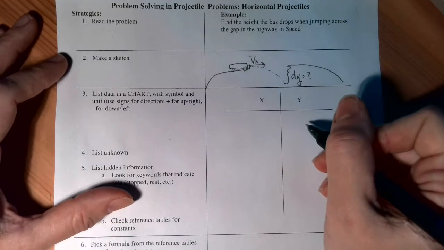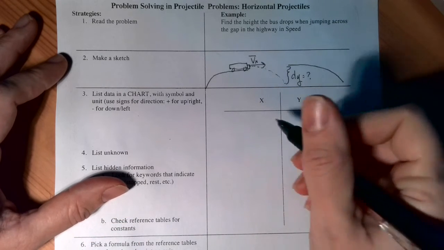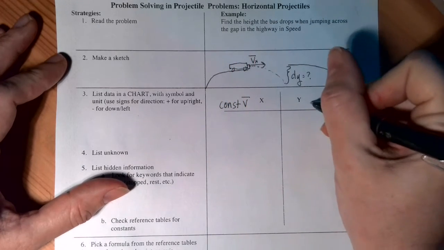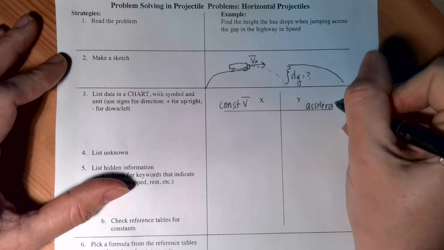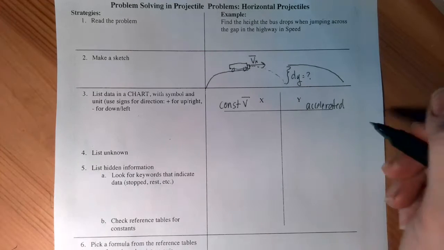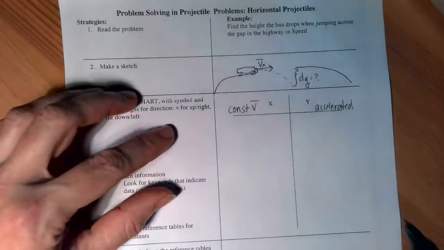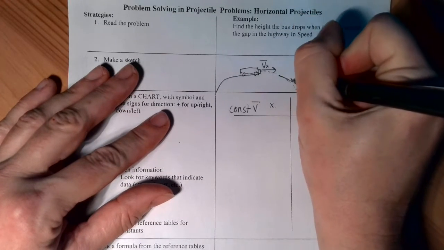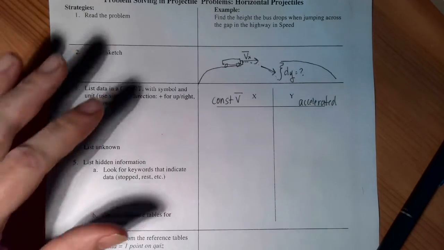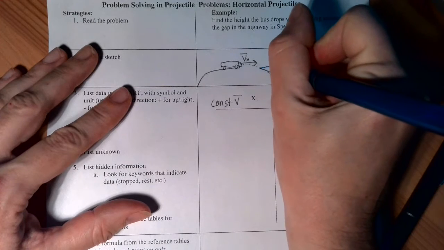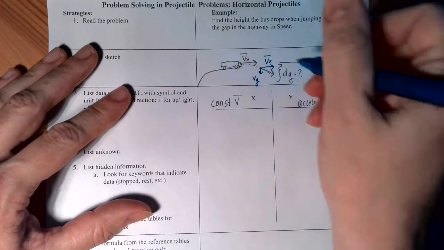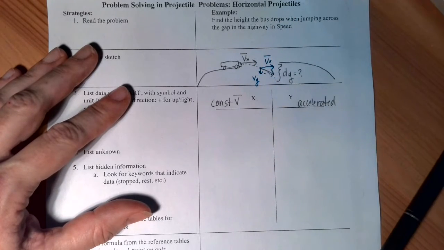As talked about in the instructional video, we're going to separate this into X and Y, because in the X, we have constant velocity, and in Y, it's accelerated motion. So we're going to separate those into vector components. What's actually happening at any moment is the bus would be going diagonally, but we can separate that velocity into an X component that never changes, and a Y component that gets longer and longer as it goes. The actual velocity is a diagonal velocity, a combination of both of these.